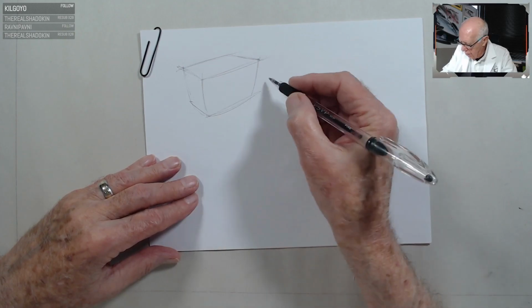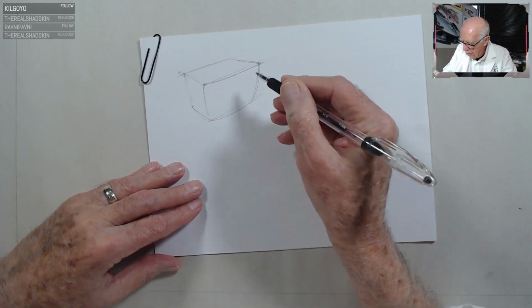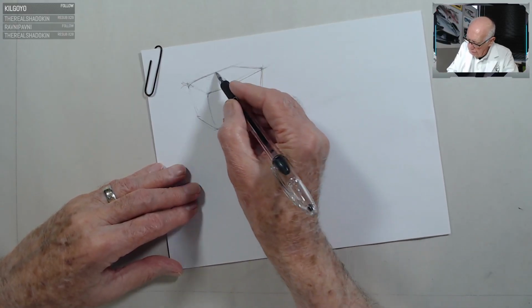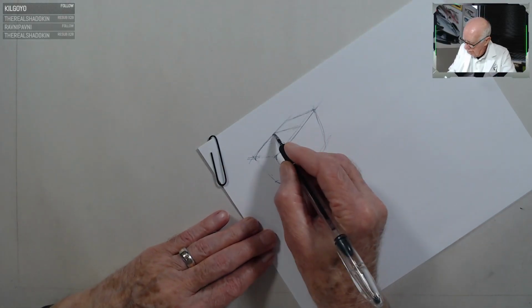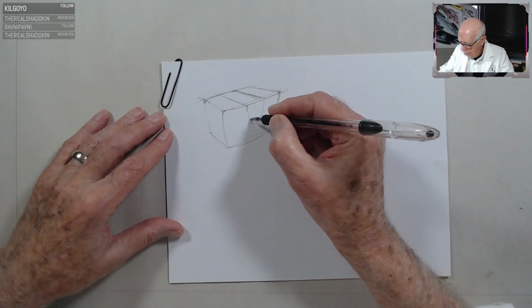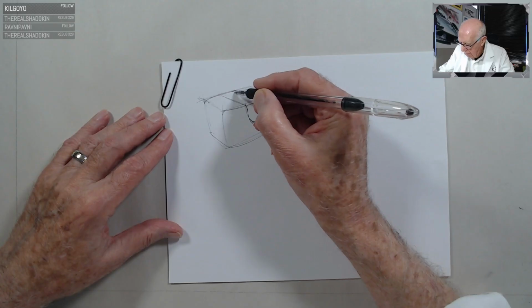Just really fast, little quick gesture sketches, thumbnails. Really makes a huge difference here. Let's break this thing up. This guy to come in here. Drop that on through.